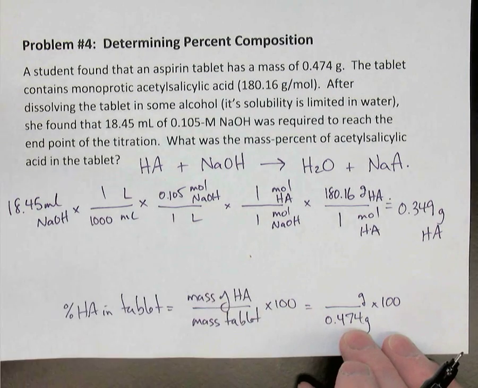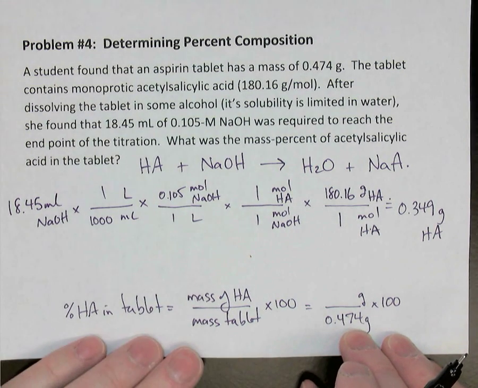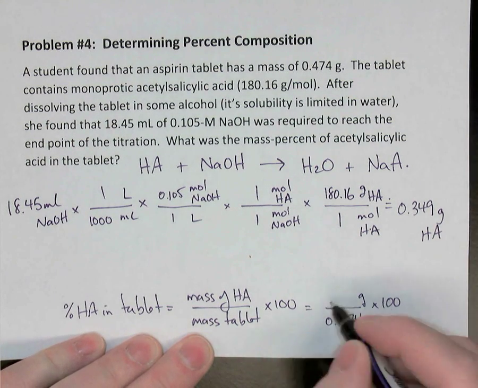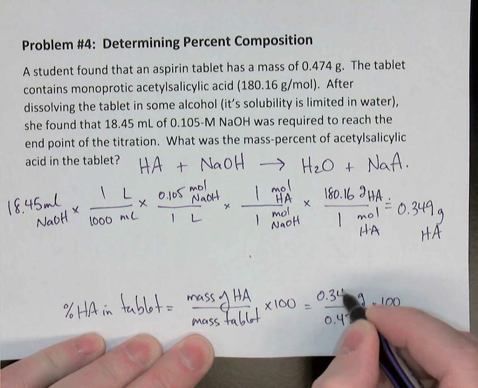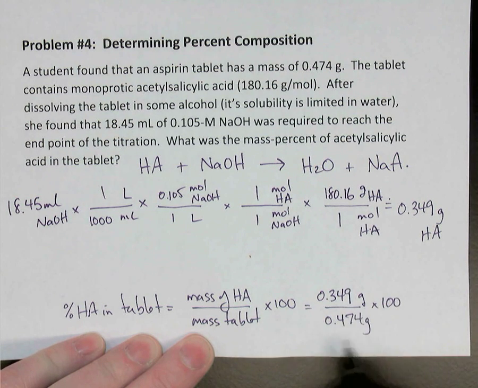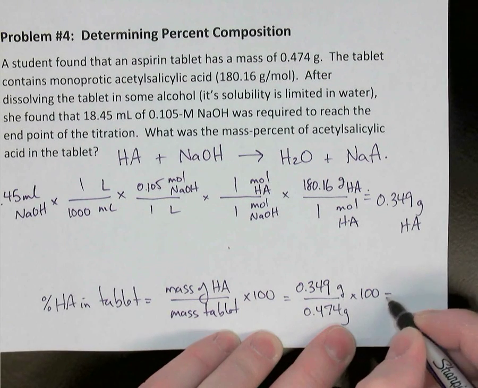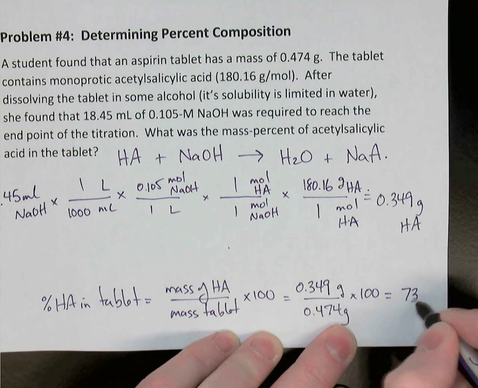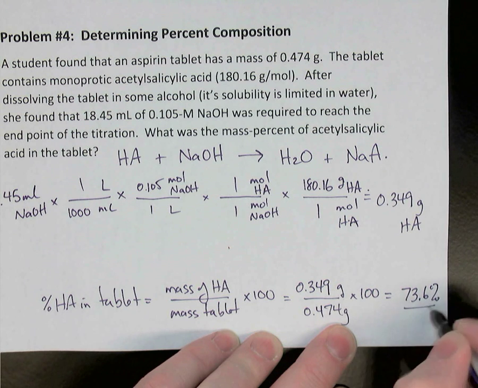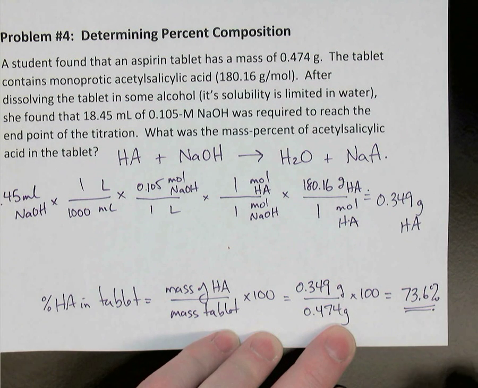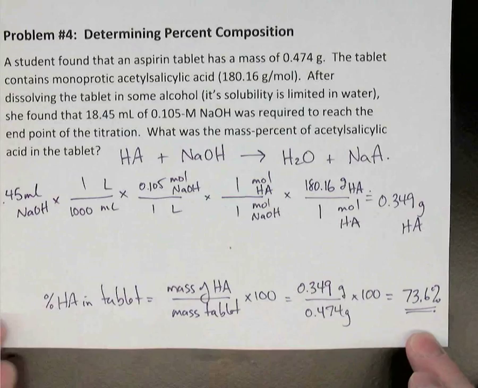Maybe it was a 350 milligram tablet. So if we take the mass of the acid, 0.349 grams, divide by the mass of the tablet and times by 100, we find out that this tablet is 73.6% aspirin. So there you have it.